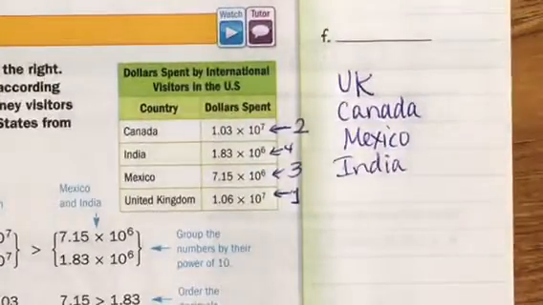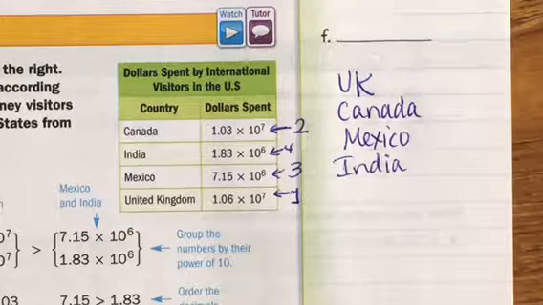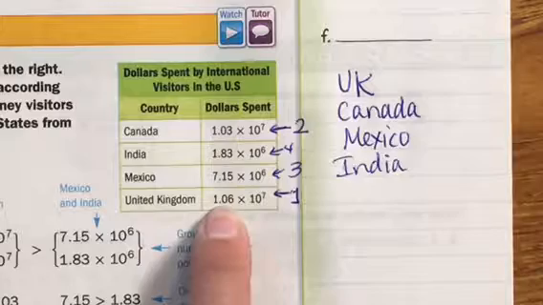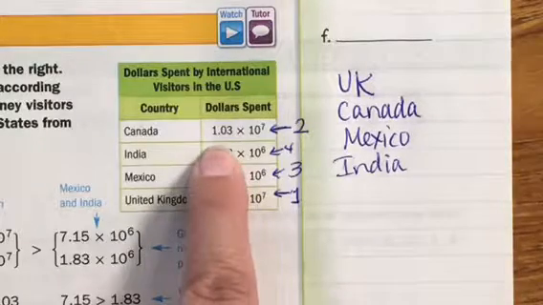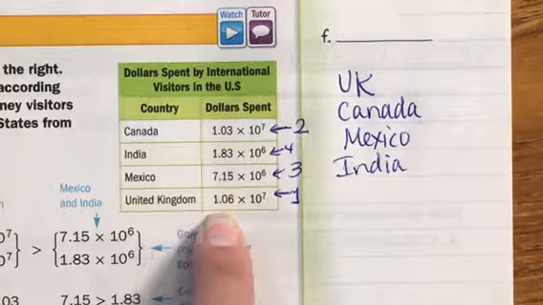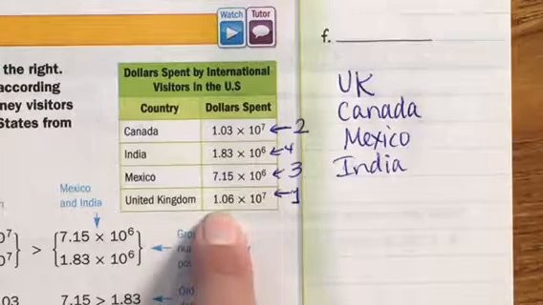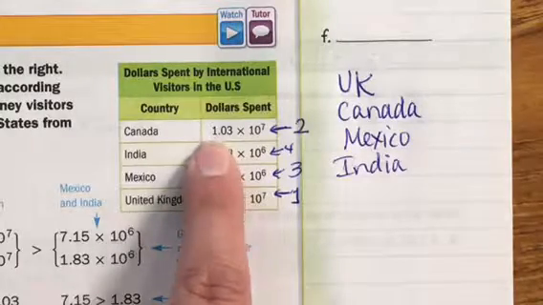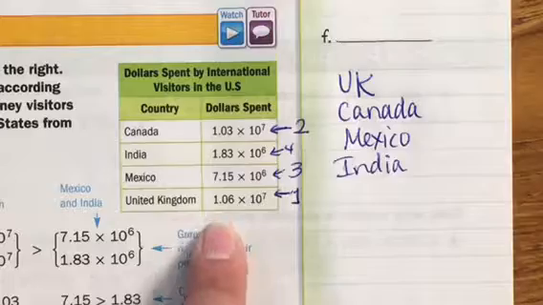Okay, question. How is Canada the second one? Because we're comparing 1.06 versus 1.03. Which one is greater? Is 106 greater or 103 greater? 106 is greater. You see that?